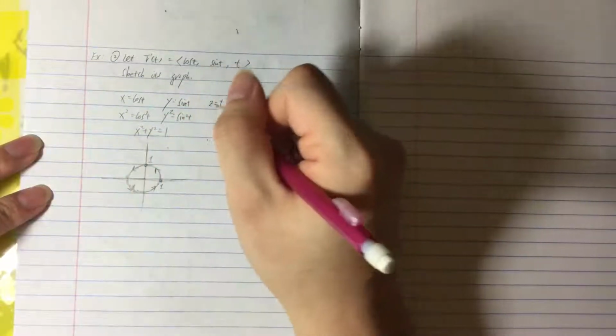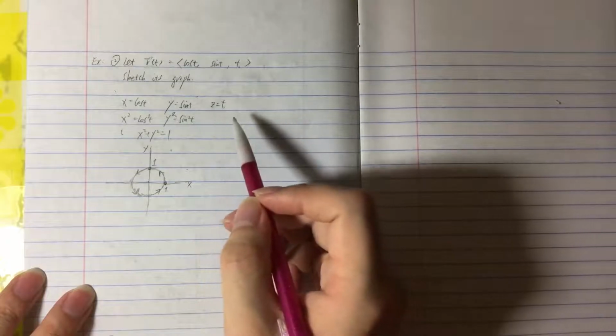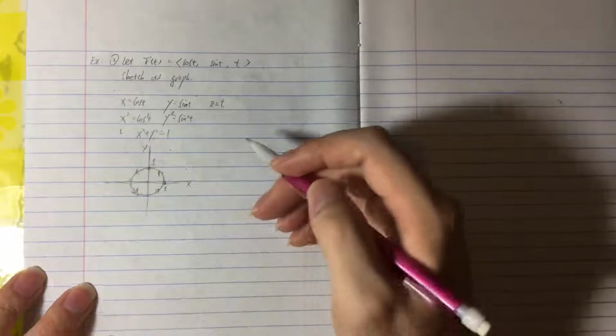Now, let's consider the z component. If we involve the z component, we can see that z equals t. So as t increases, z increases at the same time. The curve will follow the same path, but it's moving upward around the z-axis as t increases.